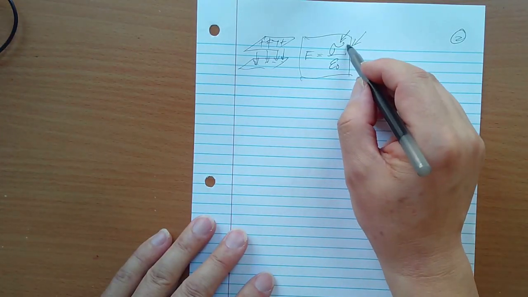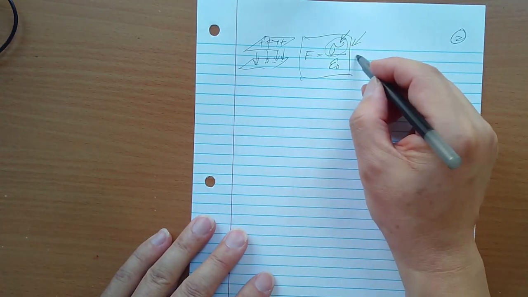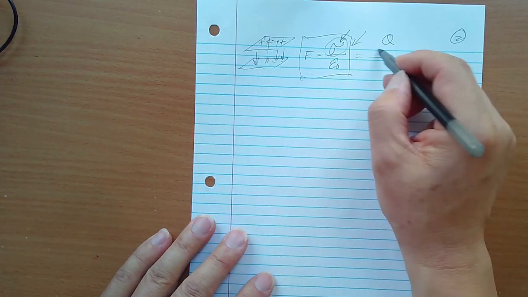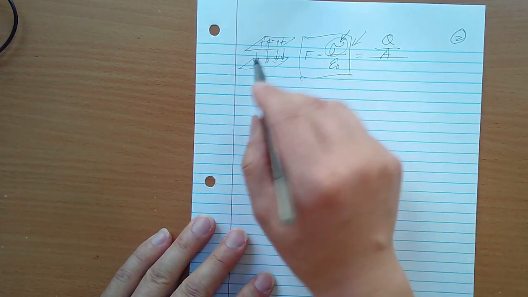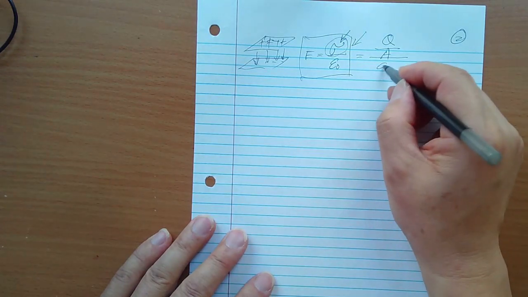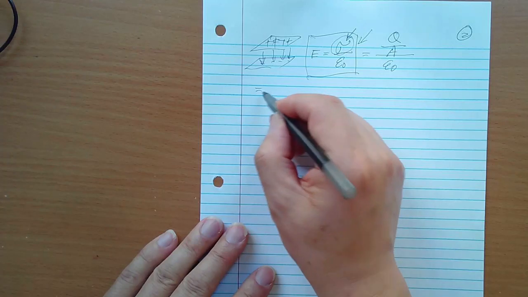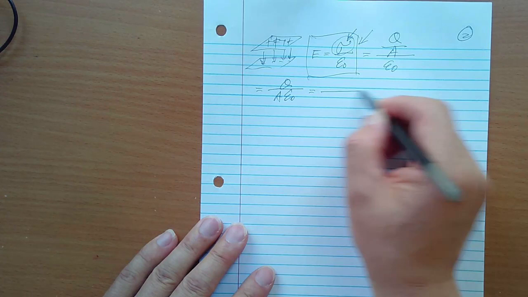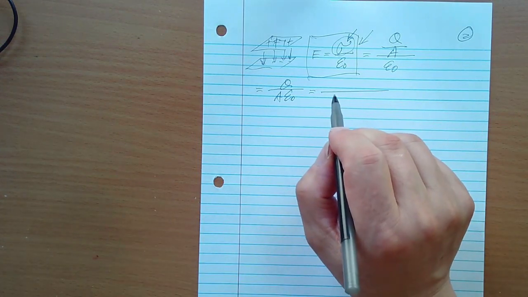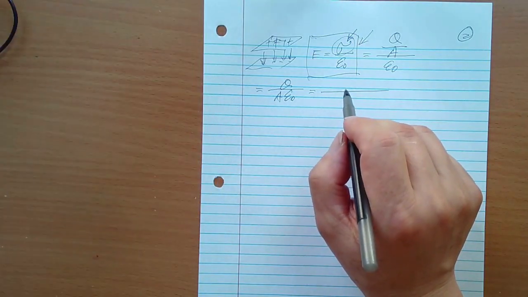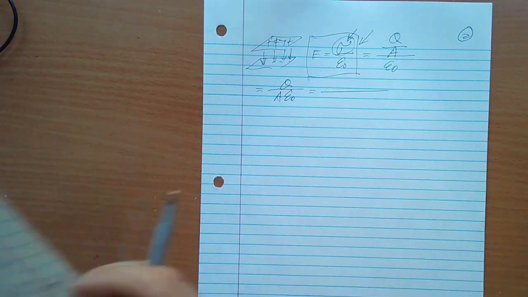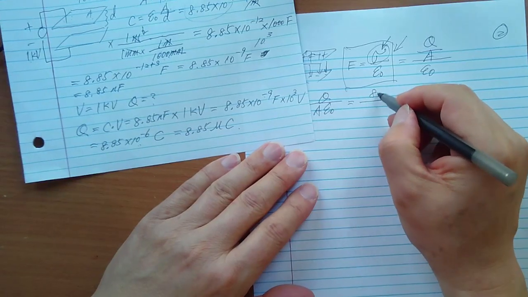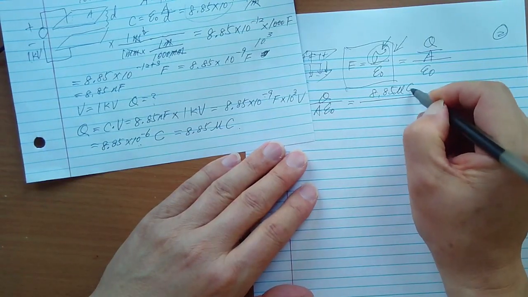Since sigma is the charge density, that basically means the charge over the area. So that's the charge density over epsilon 0, and that would be Q over A epsilon 0. The Q we just calculated is 8.85 microcoulomb.